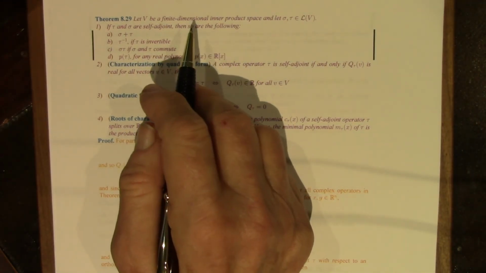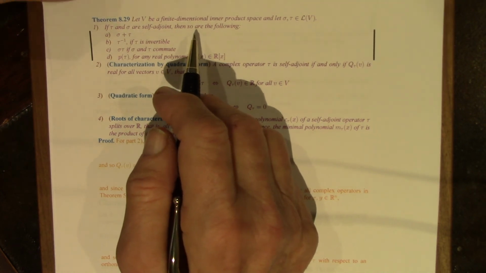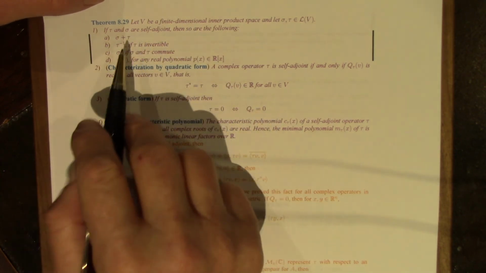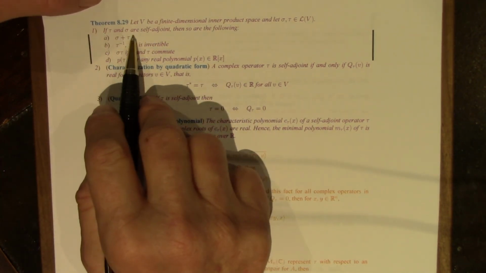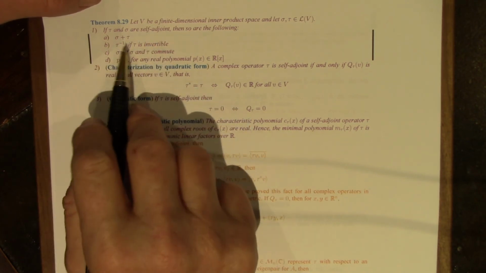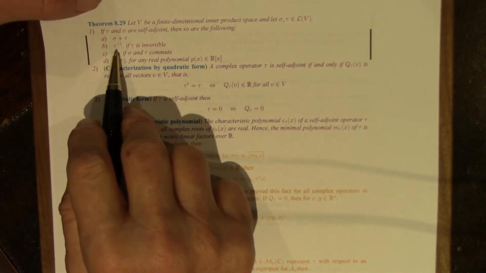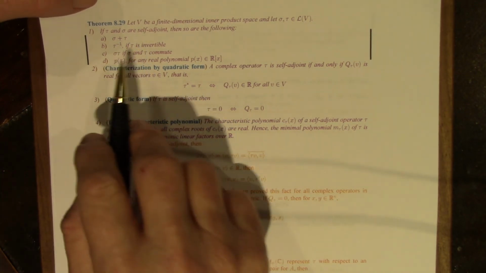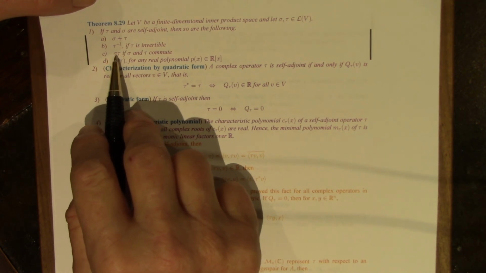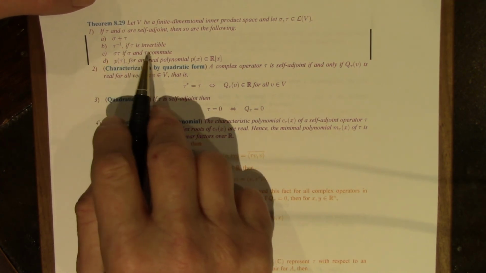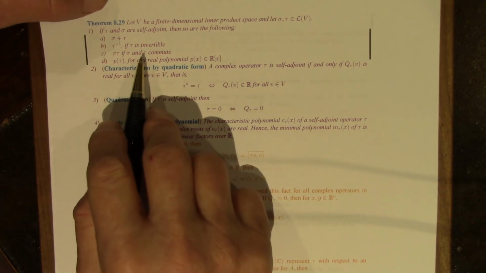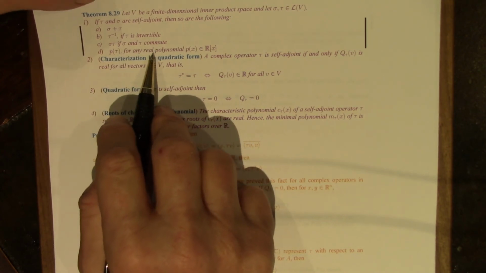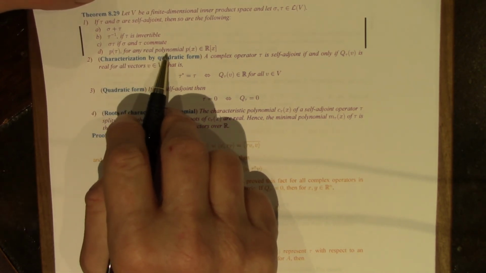So here is the theorem giving us the basic properties of self-adjoint operators on finite dimensional inner product spaces. If we have two such, tau and sigma, both self-adjoint, then so is their sum. So is an inverse if the operator is invertible. So is the product if the operators commute. So is any polynomial in tau, provided the polynomial has real coefficients.